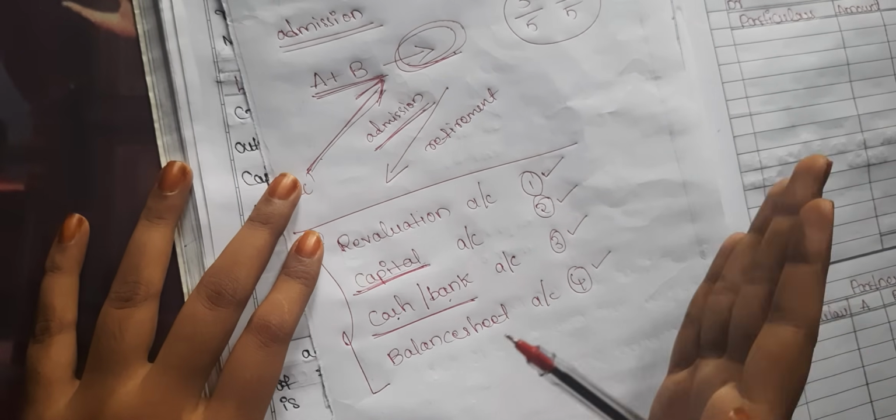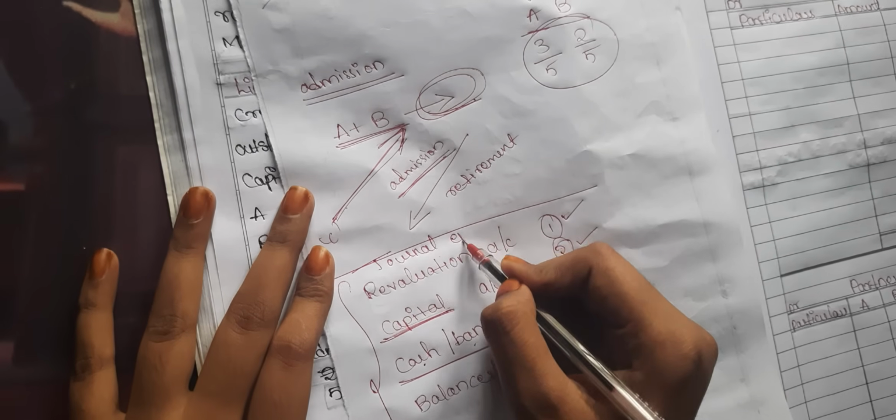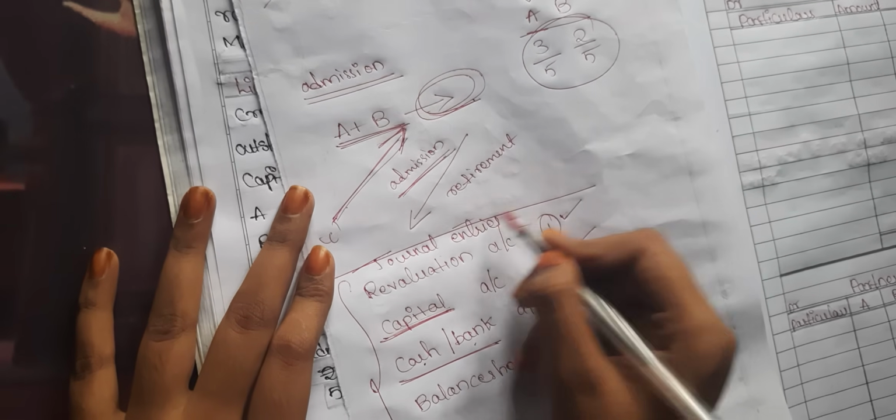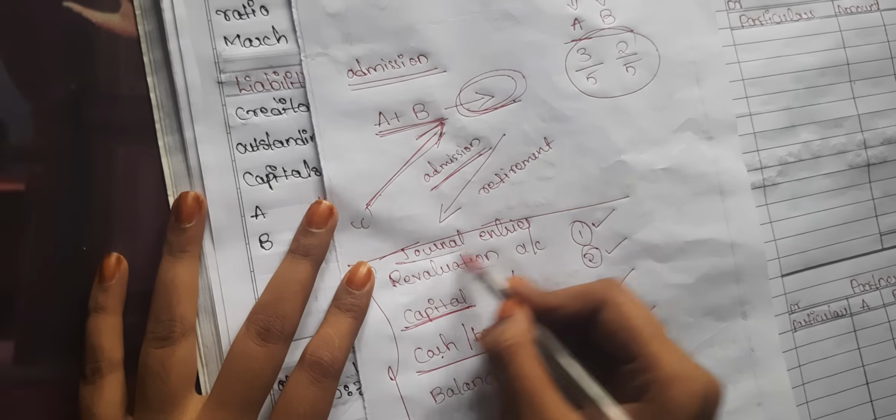If they ask you in the question to prepare journal entries, then definitely you need to prepare journal entries. Here, before the revaluation, you have to make the journal entries. In a few questions they will ask for journal entries as well, but rarely. I suggest you practice at least 2 questions on journal entries.